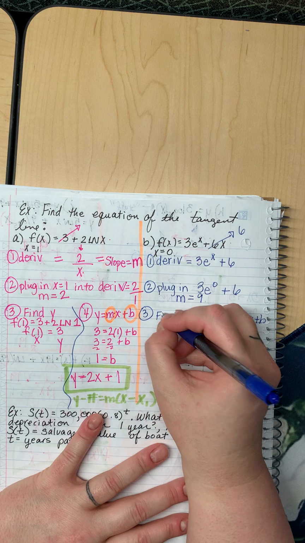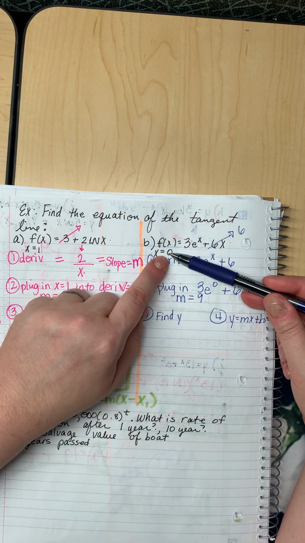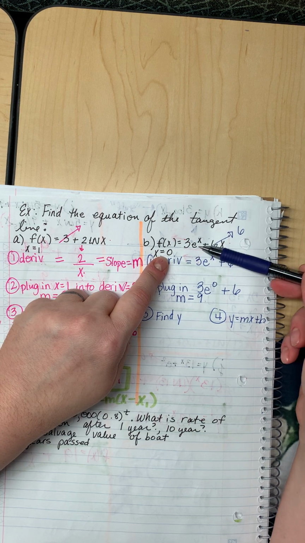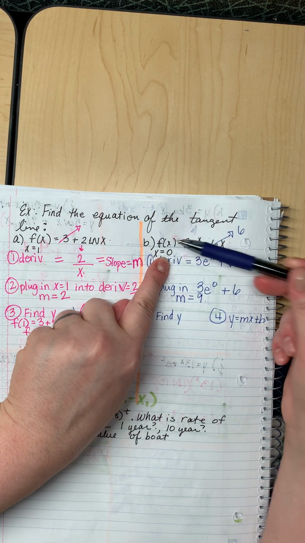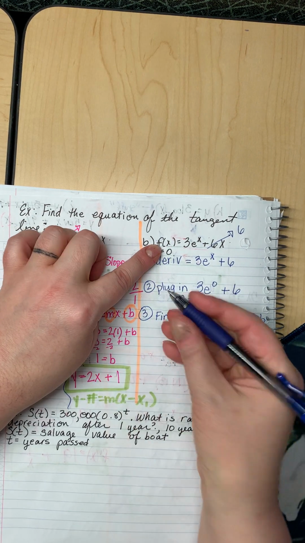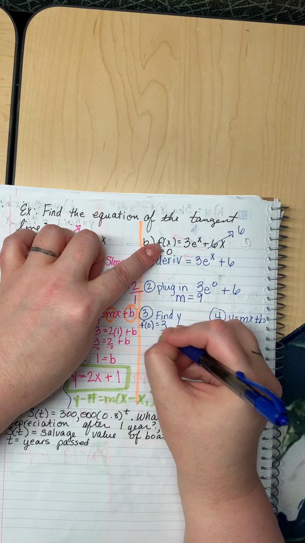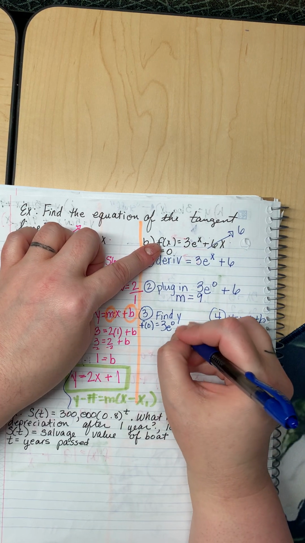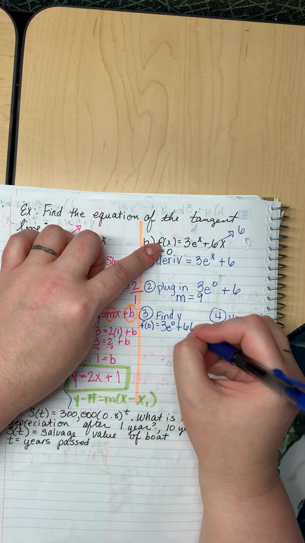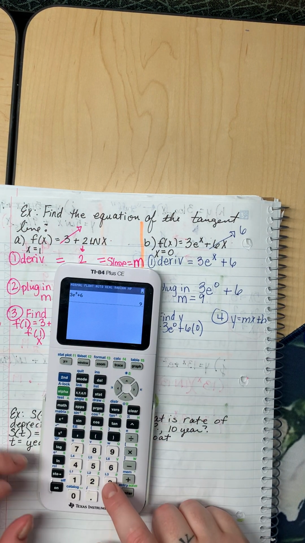So to figure out the y, we're going to plug this x equals 0 into the OG equation, the original, the f of x. So I'm going to plug this 0 into the original f of x. So f of 0 equals 3e to the 0 plus 6 times 0. And let's see what that gives me.